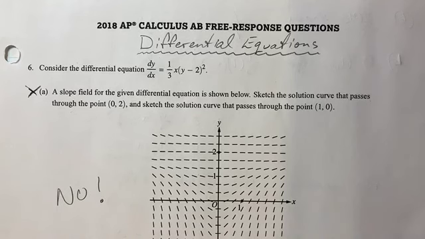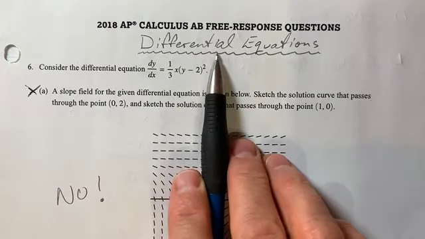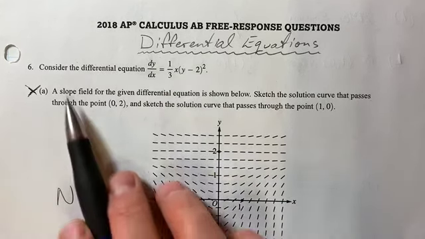All right, here we go. Let's take a look at some differential equations that would appear on the AP exams. Now, this one's from the 2018 AP exam. There's my differential equation. It's an equation with a derivative in it. This is question number 6.